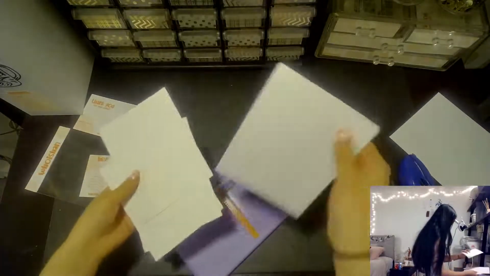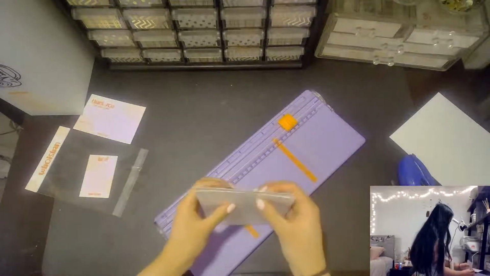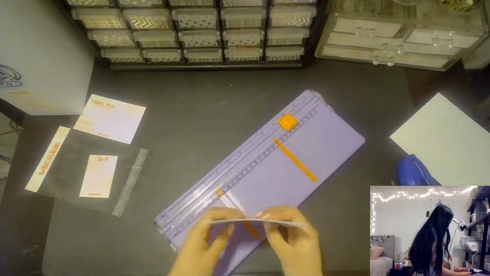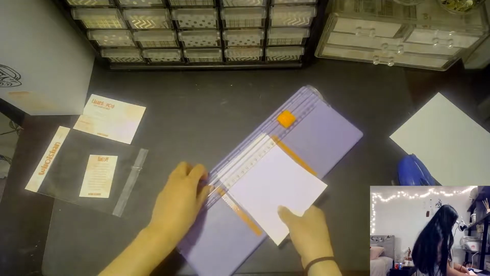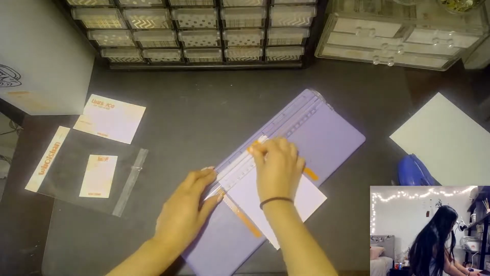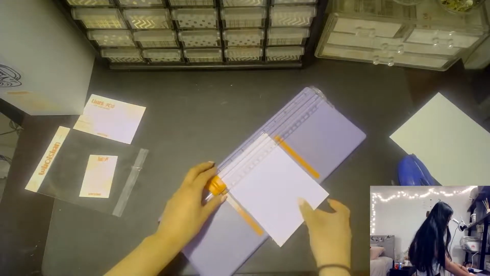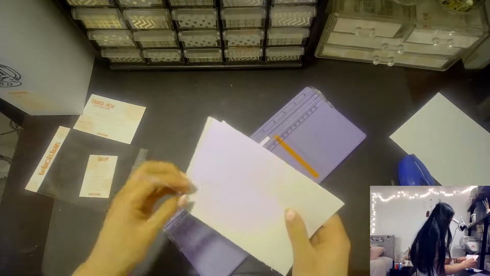Sorry, I'm trying to figure out where these little marks are, because I usually end up chopping them off because they end up being slightly too big for the envelopes. So I just take it and cut off about this much. Ooh, I didn't cut all the way through them. That's okay.